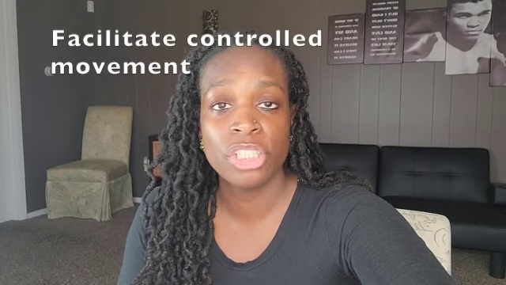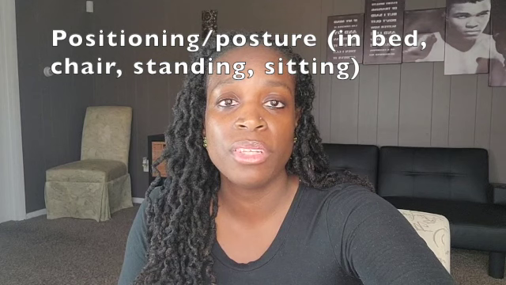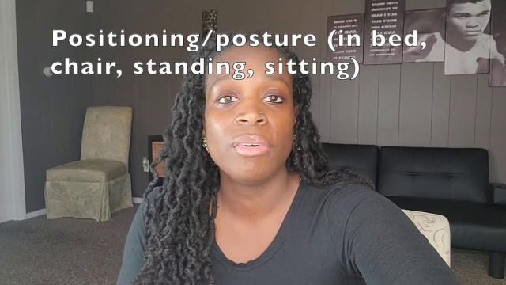You want to facilitate slow and controlled movements as well. And positioning is crucial during functional activities. You want to make sure that they're properly positioned, that they're upright when they're doing these tasks. So again, NDT is all about relearning normal movement.